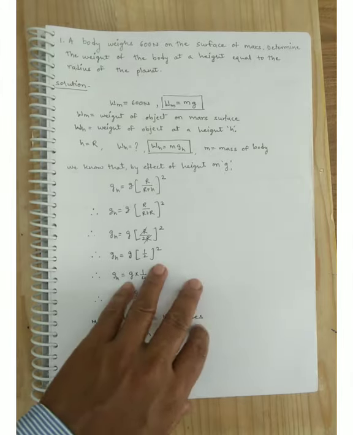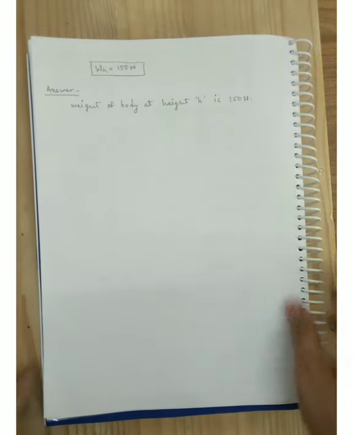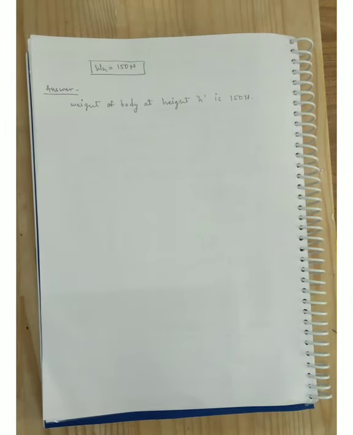So ultimately we go on to the next page. So Wh is equal to 150 Newton. We are getting the answer: Wh, the weight of the body at height h, is 150 Newton. We can write this in a statement at the last.